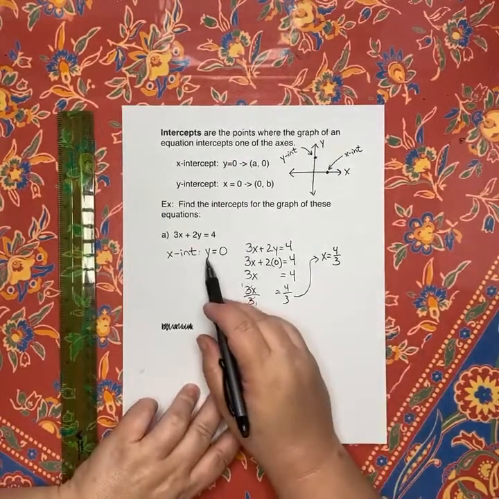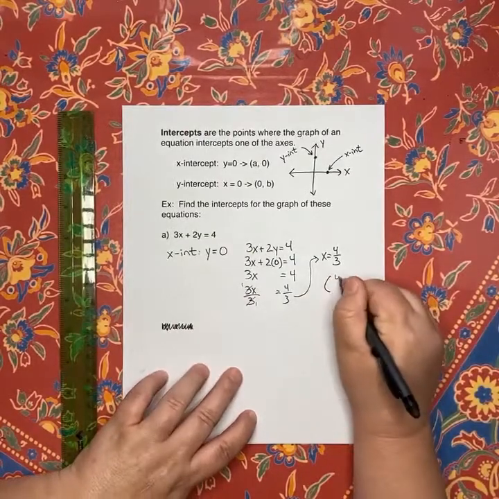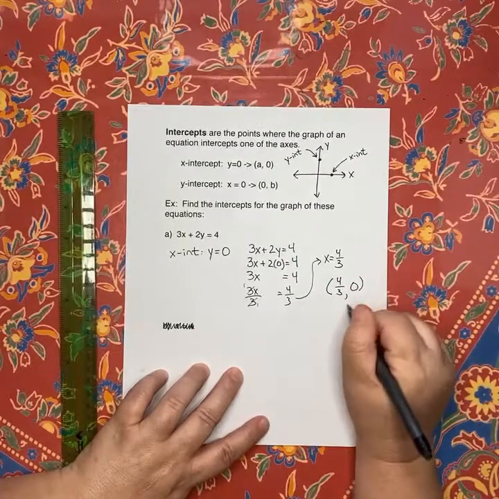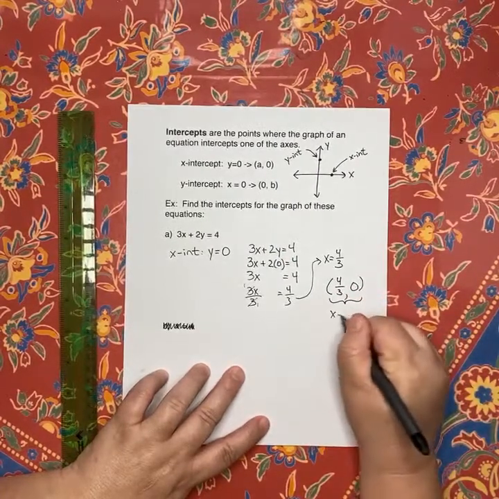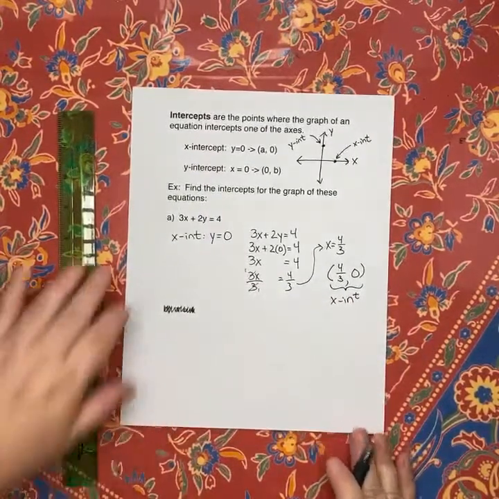So when y equals 0, we plug in 0, x equals 4/3. So we've got the coordinates 4/3, comma 0. That whole thing is the x-intercept.